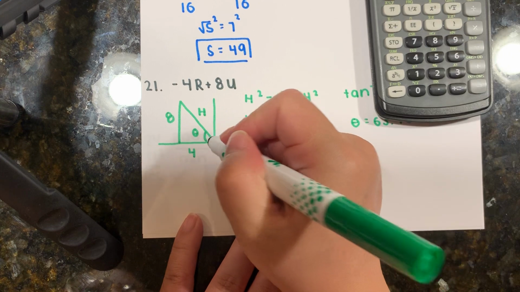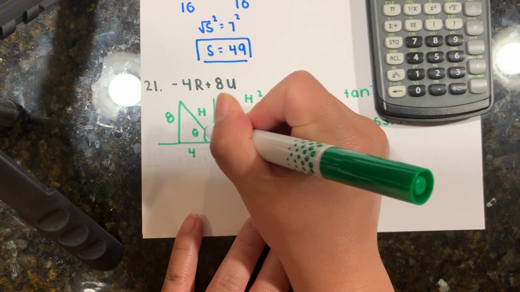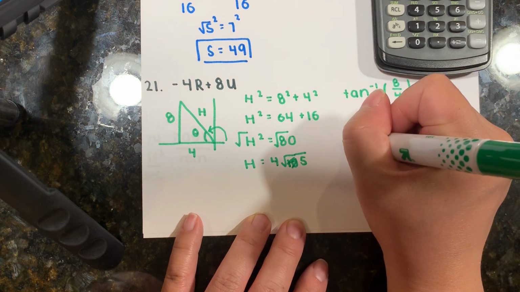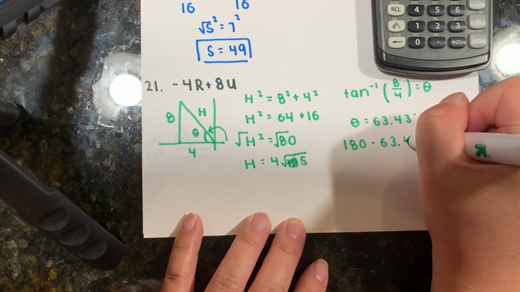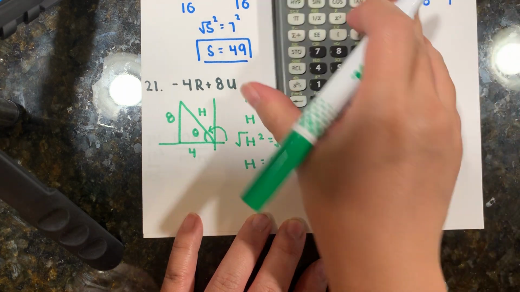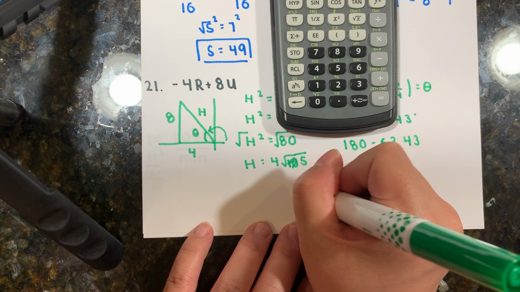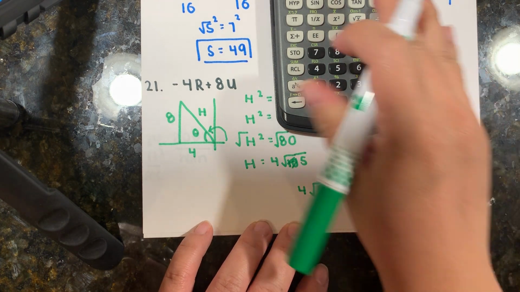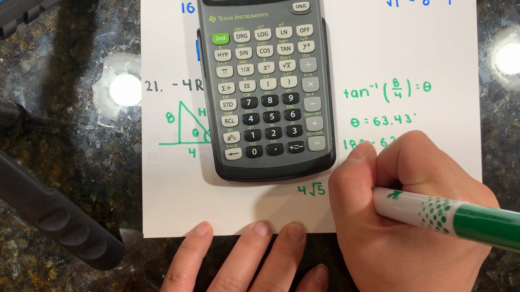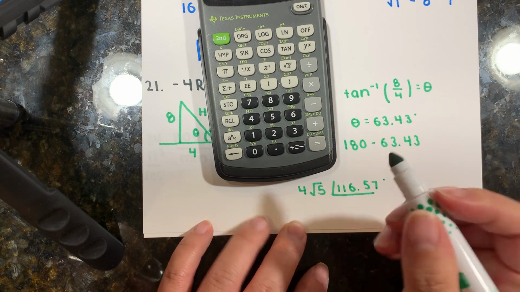But because we're in quadrant 2, we need to find this distance over here from 0 degrees to that point. So you're going to subtract that from 180. So your answer is going to be 4 square root 5. And your angle is going to be 116.57 degrees.